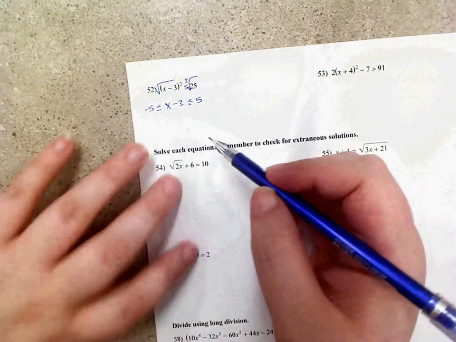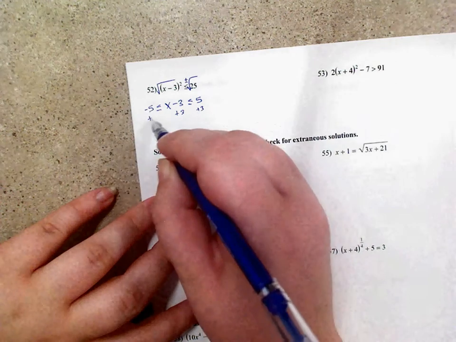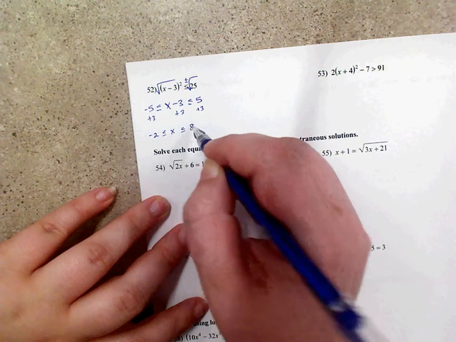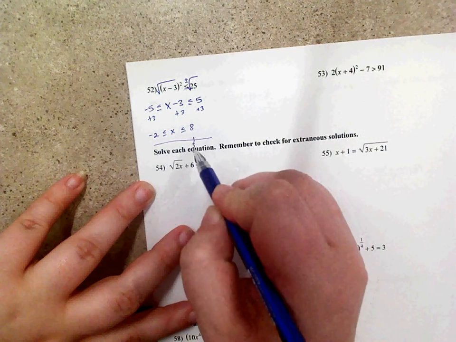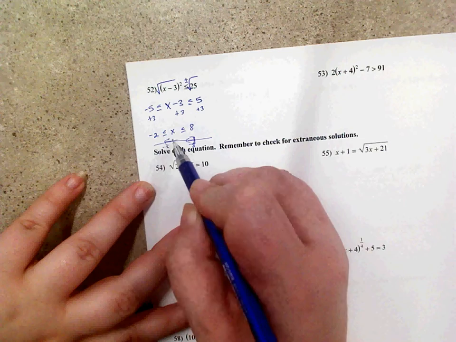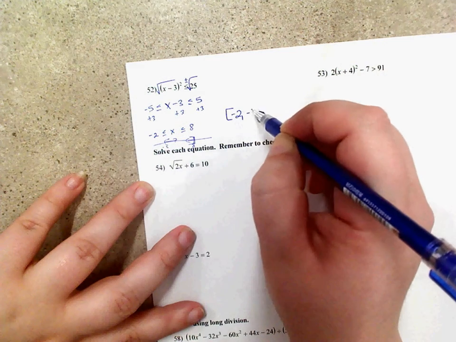Okay? You're still trying to solve for x, so at this point you would add the 3 to all three portions, and you've got negative 2 is less than or equal to x, which is less than or equal to 8. Now if you read this, it says x is less than or equal to 8 and greater than or equal to negative 2. So we are in between the two. So the answer is negative 2 to 8.